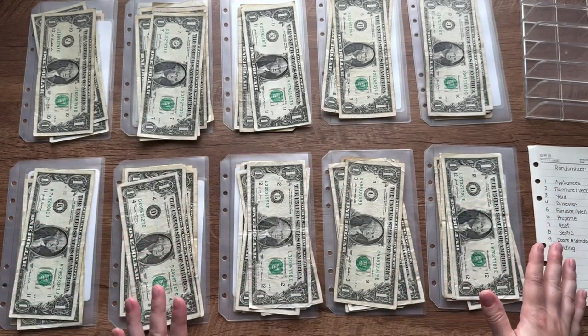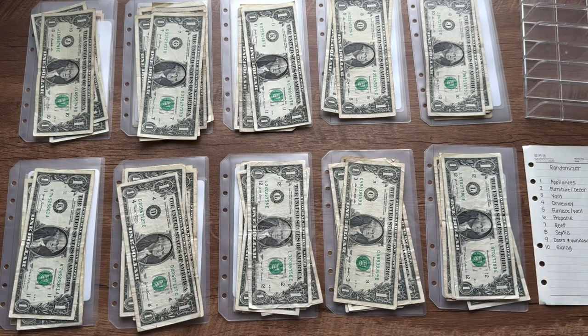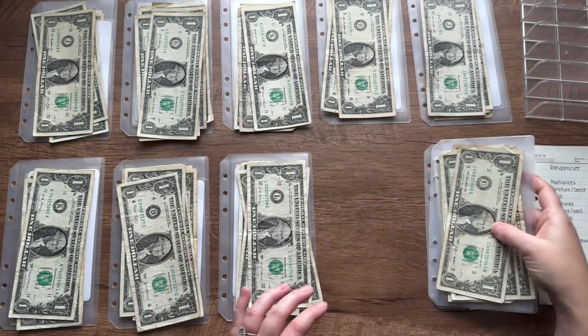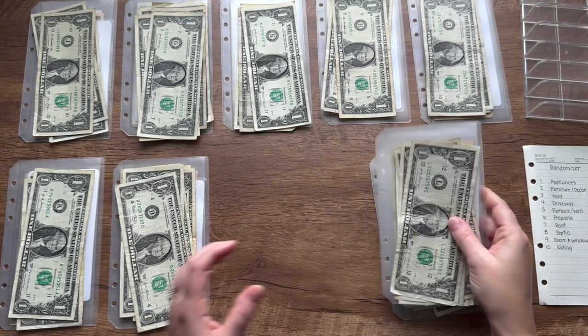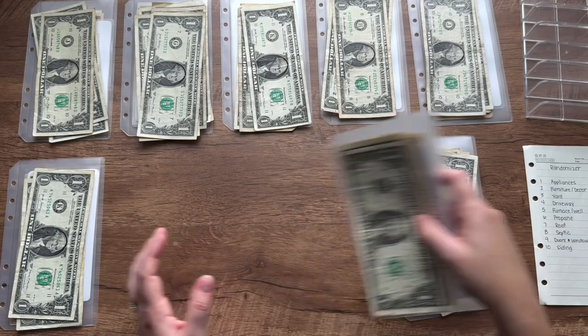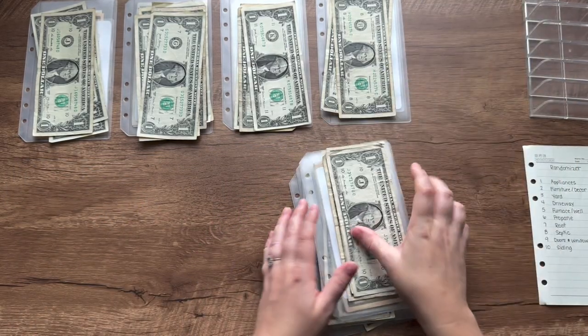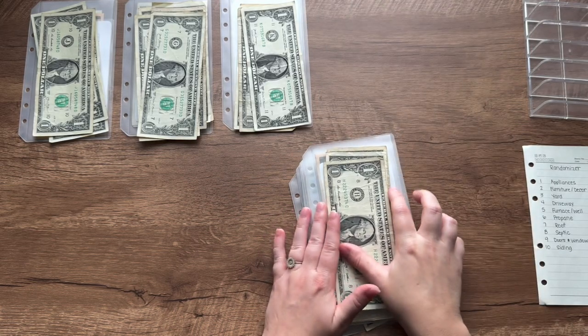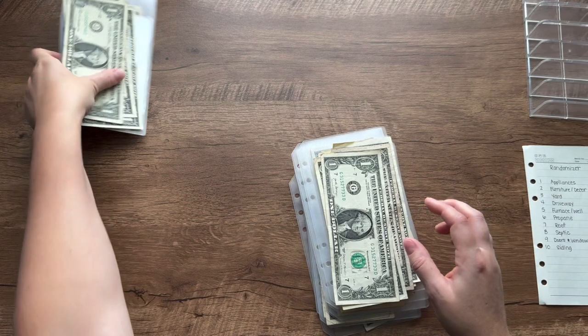So we put all $46 in here. So let's see how much it's going to be. I'm just going to stack them, and we'll go through them one at a time. I think I did pretty good. What am I trying to say? Multitasking. I talked and rolled at the same time. I don't feel like I struggled too hard.